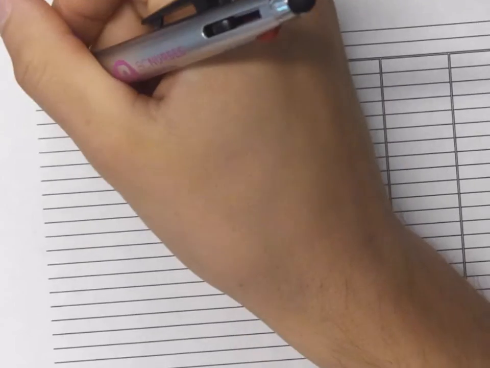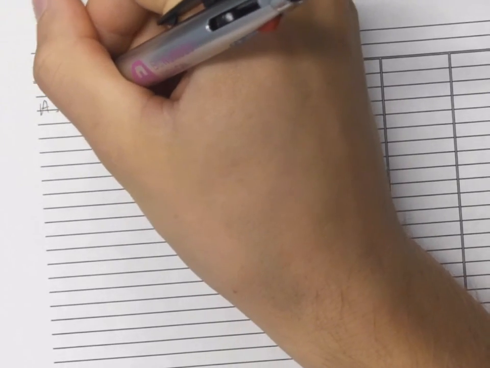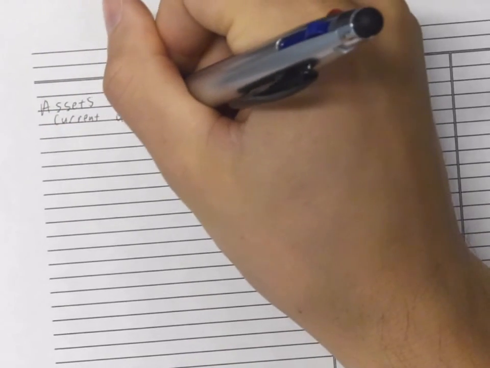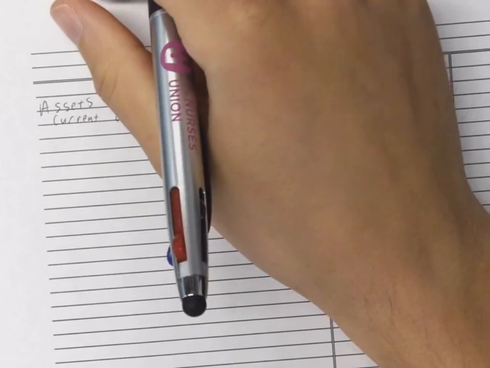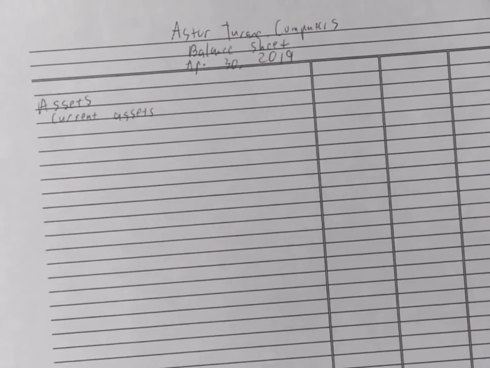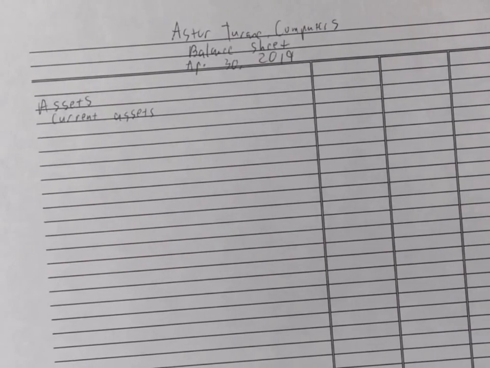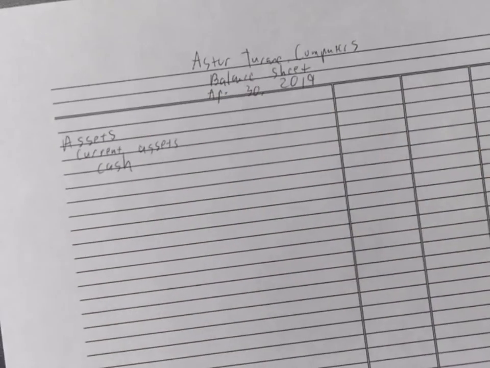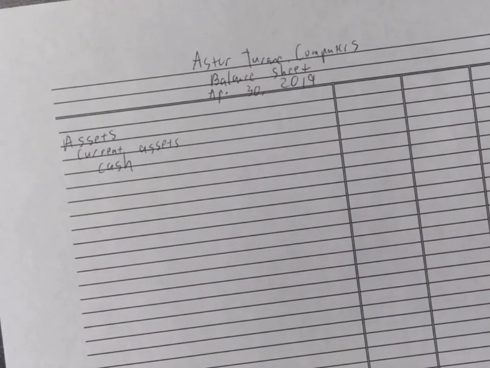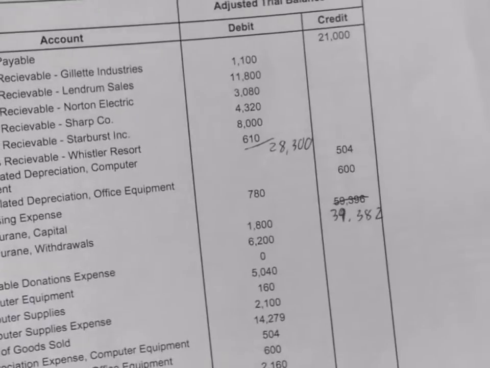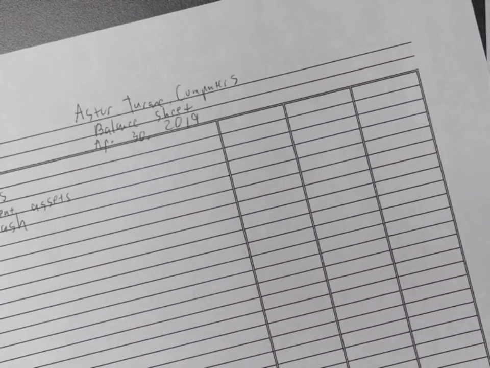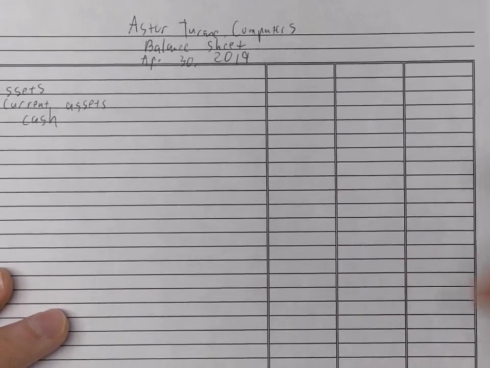And the first thing we're starting off with is our assets. And we're starting off with current assets. The definition of current assets is basically anything pretty easily convertible into cash, like now. So cash is obviously the easiest to make into cash. And that is $6,200.